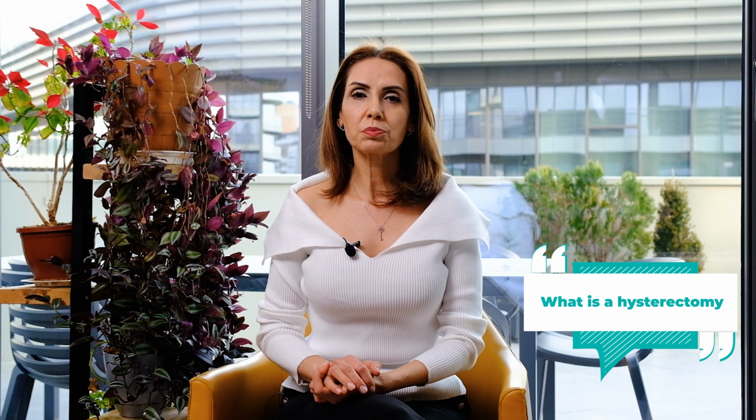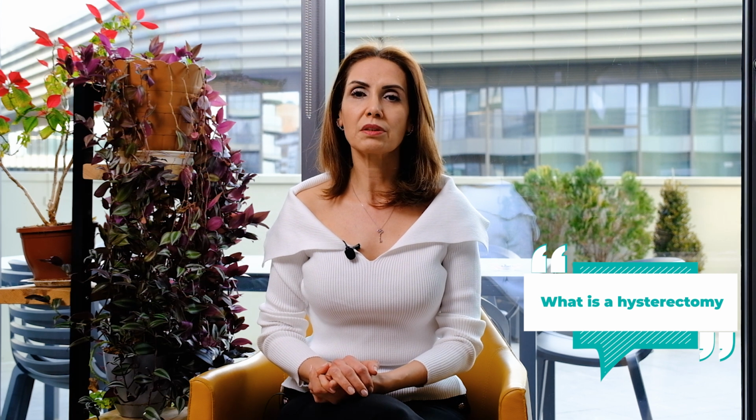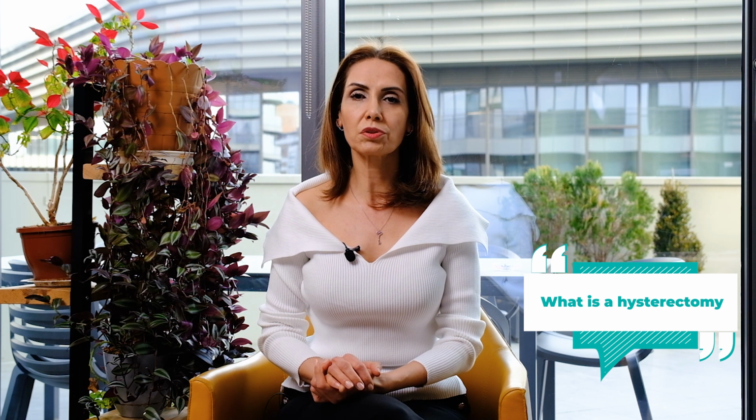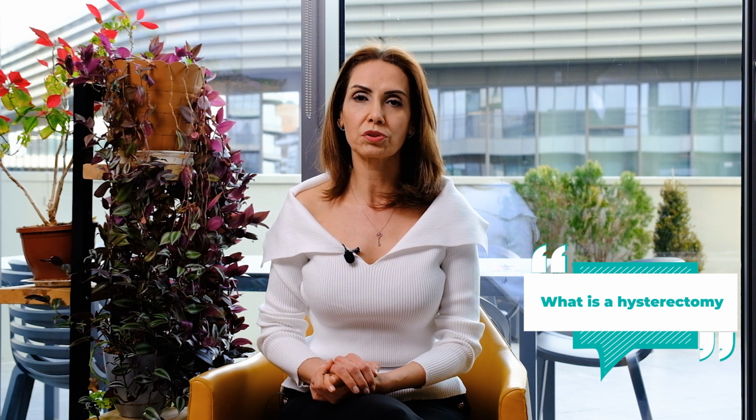Hysterectomy is a surgical procedure to remove all or part of the uterus. It can be done by different surgical techniques. We can remove the uterus by the vaginal pathway, or we can use abdominal open surgery for that, or we can do laparoscopic surgery for removal of the uterus.